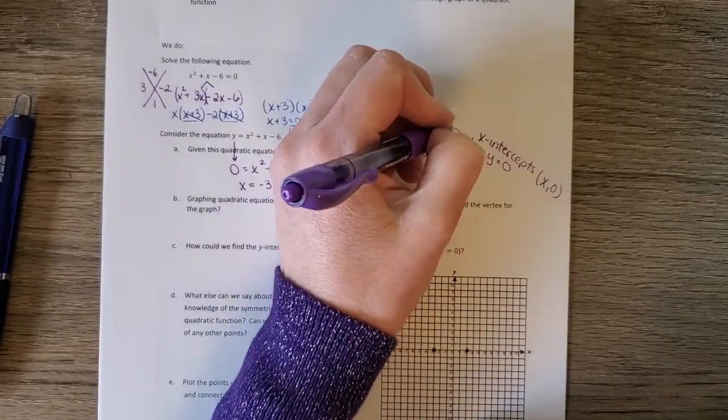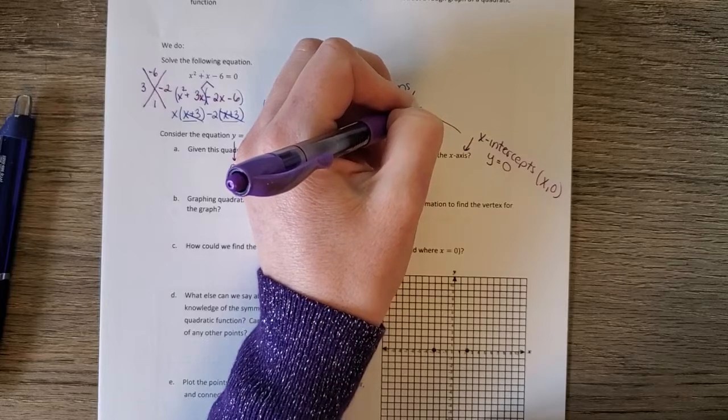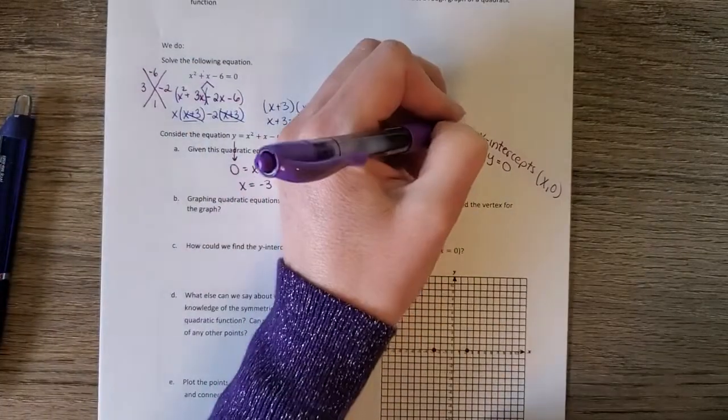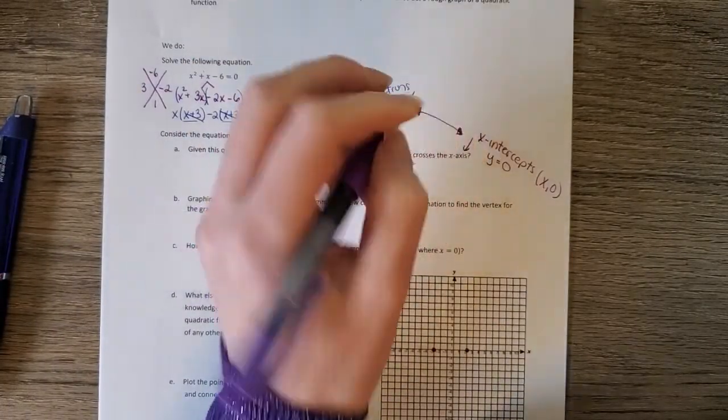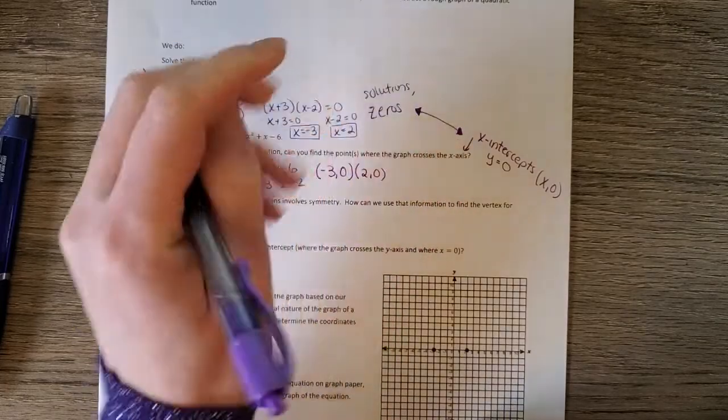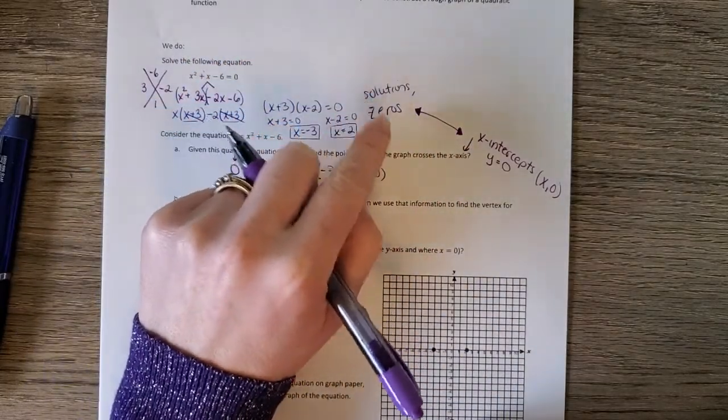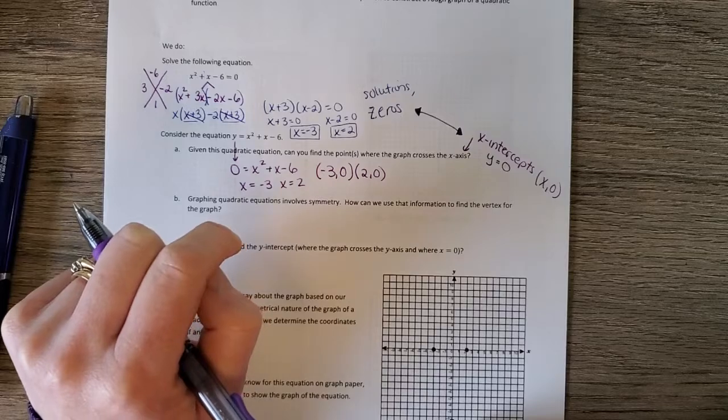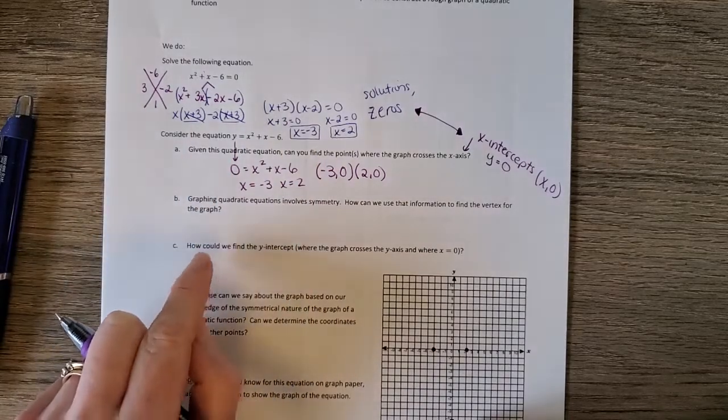So the x-intercepts, the zeros, and the solutions are all interchangeable. The word depends on what we're talking about. If we're talking about graphing, we call them the x-intercepts. If we're solving an equation, the solutions. And if we're working with a function, they're the zeros.